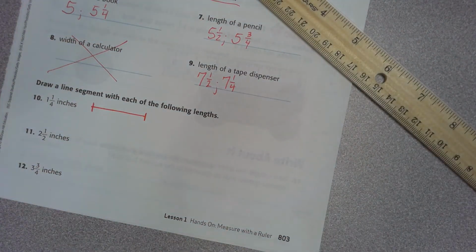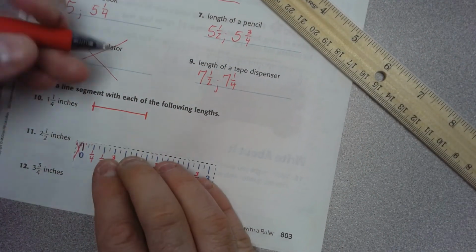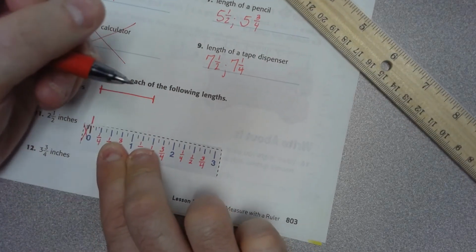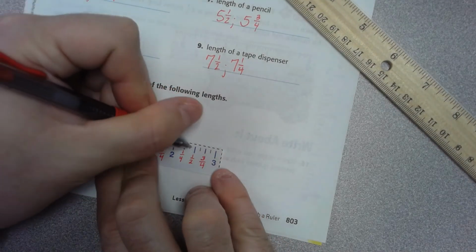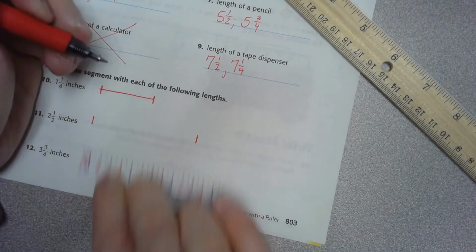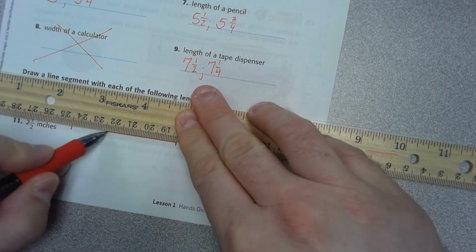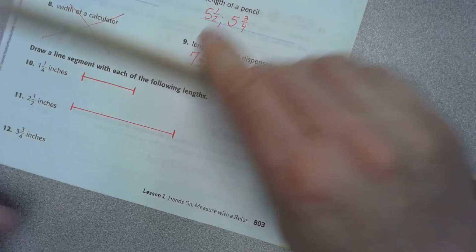Pretty easy, right? 2.5. Again, we start at the 0. We go all the way to the 2 right here, right? And 2.5. So there's the half marker right there. Take the ruler, connect it. There's our 2.5.